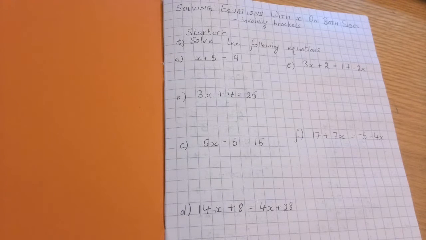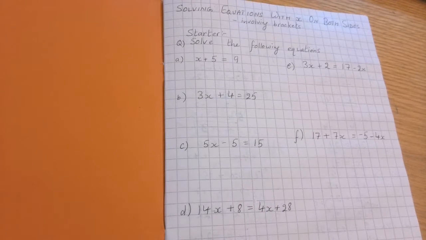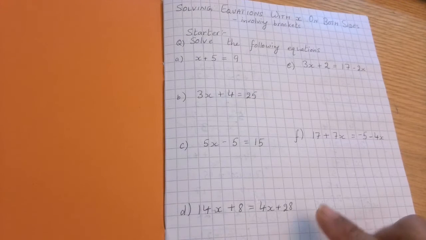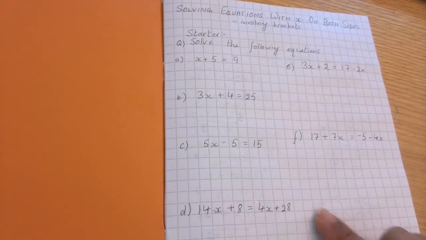Hello there. Now we're going to learn about solving equations with x on both sides. But this time it will be involving brackets. To start with, I would like you to do the starter. This is just some questions which you dealt with in last two lessons. You have learned about how to solve these kind of equations.